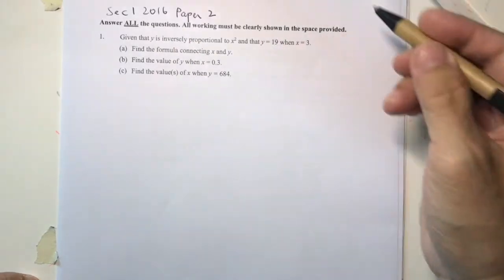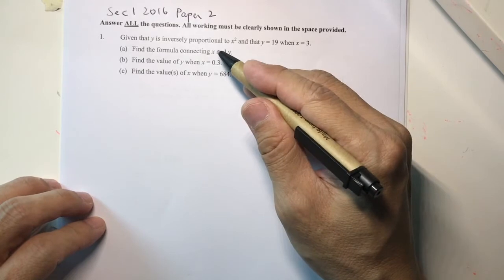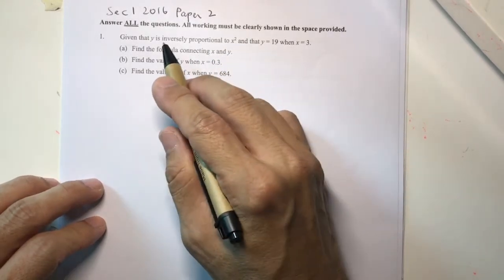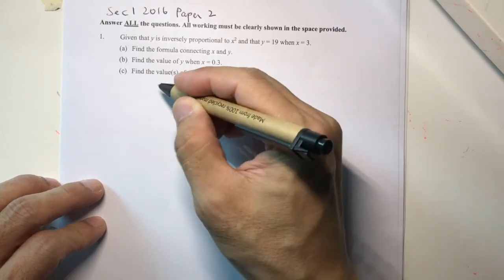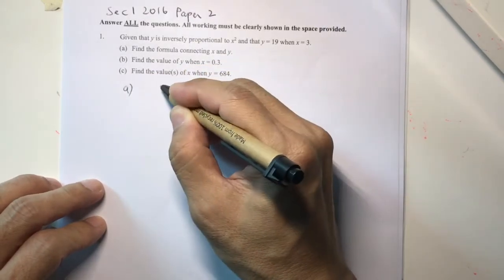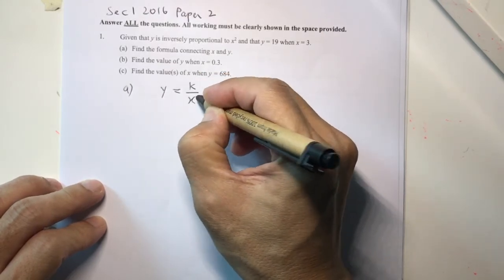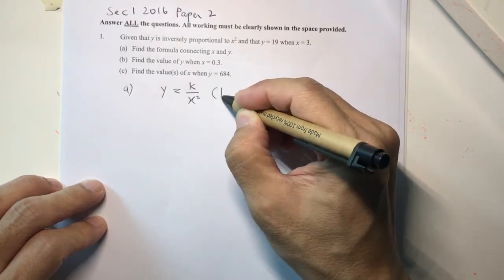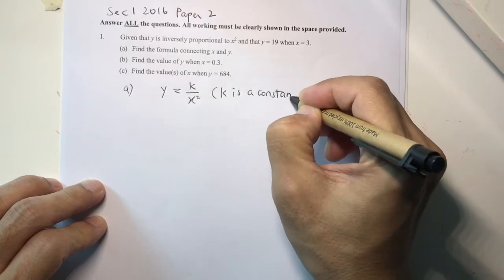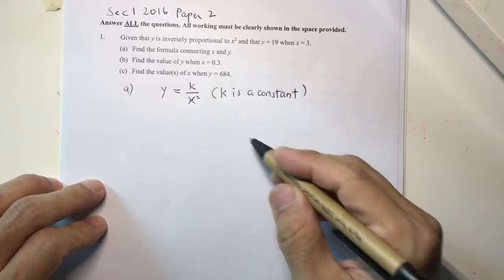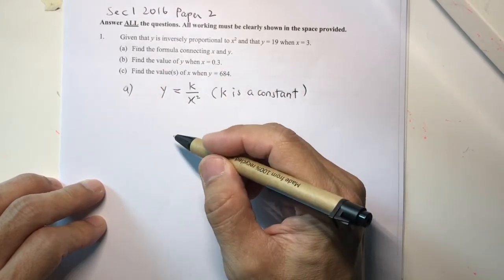Sec 1 2016, paper 2. In the first question, we have a sum on proportion. We are given that y is inversely proportional to x squared. This means that y equals a constant divided by x squared, where k is a constant.